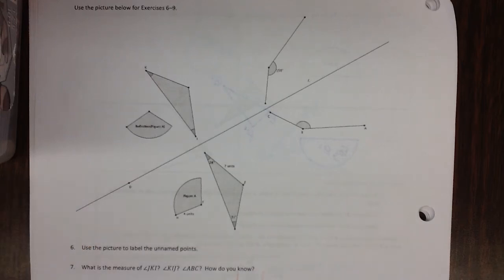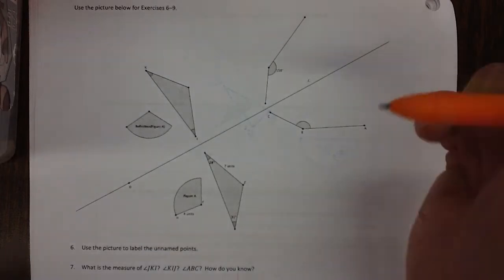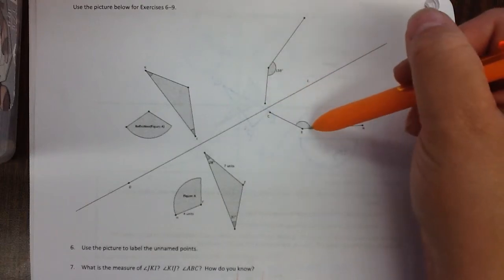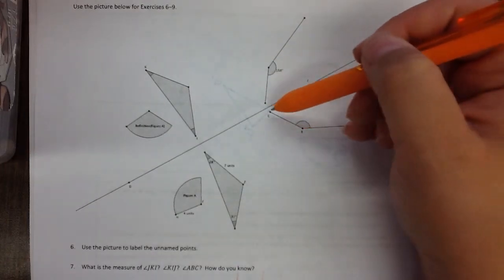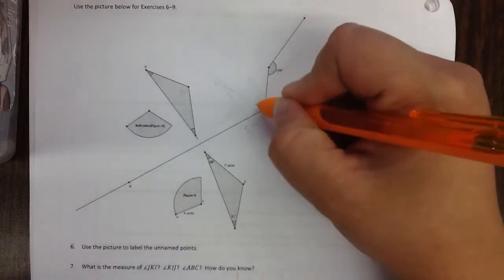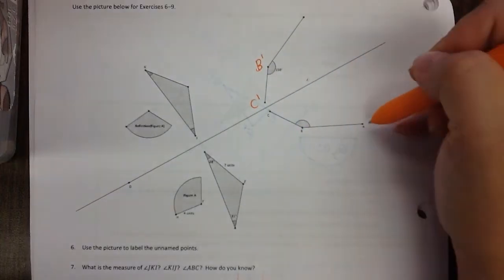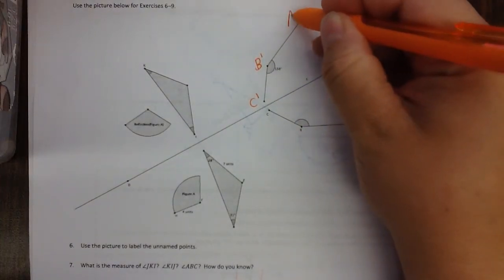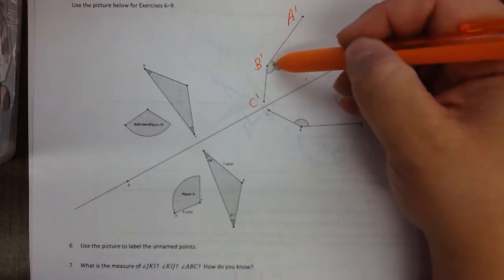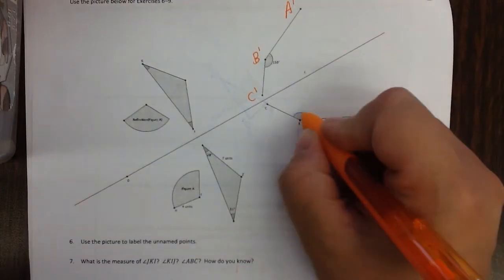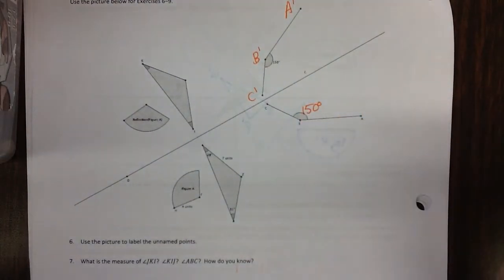Okay, so all we're doing is using the reflection line to figure out which ones we're going to label what. So here we go. This angle is labeled, so it reflects to this one. So C is here, this would be C prime. B is here, this would be B prime. A is here, so this would be A prime. Because this angle on the top is 150 degrees, this angle down here would be 150 degrees as well.